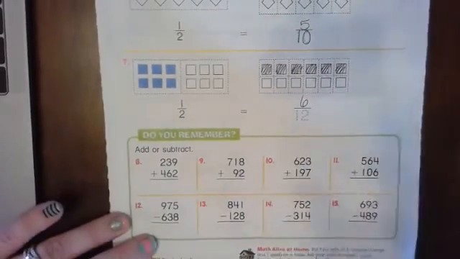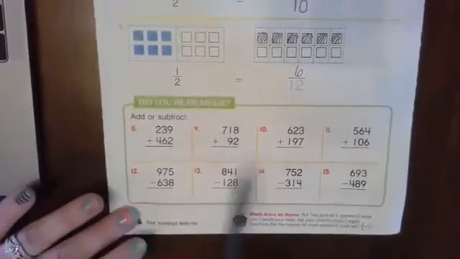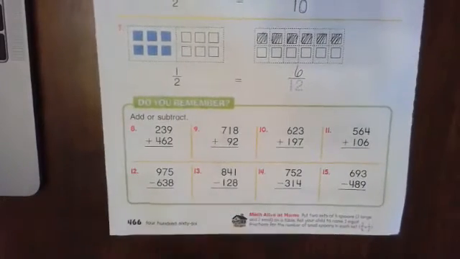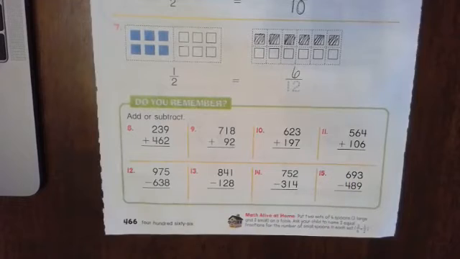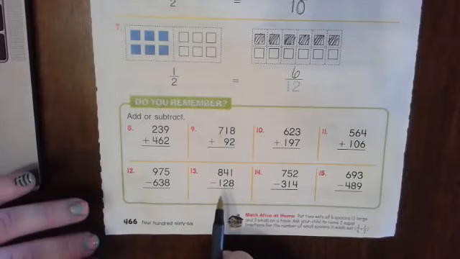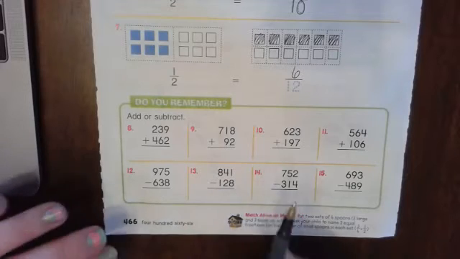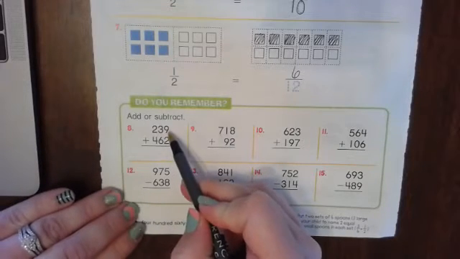Now, I'm going to go over these here. I would encourage you to get a scrap piece of paper and practice these because you could never go wrong with practicing these. And it's very important that you remember how to regroup and when you need to regroup. So I'm going to work these through out loud, but now would be the time to pause it, write it down, practice your facts. So start in the ones column.